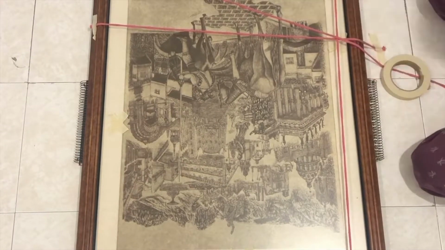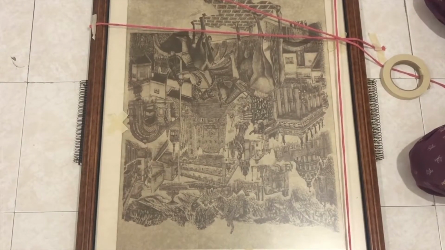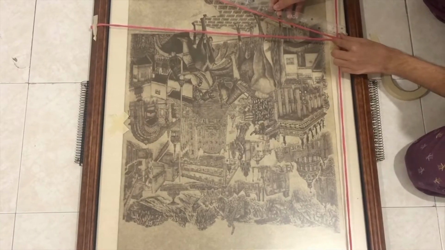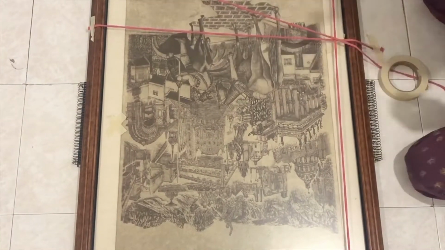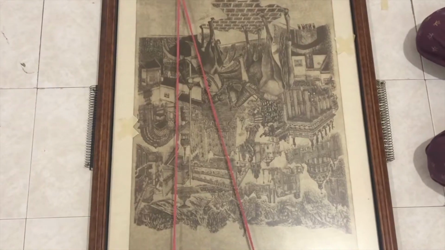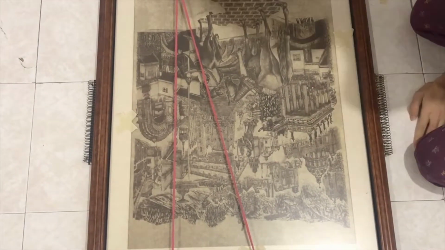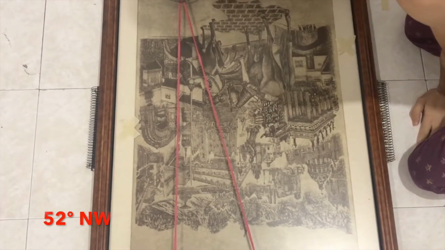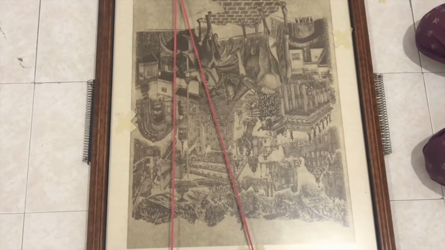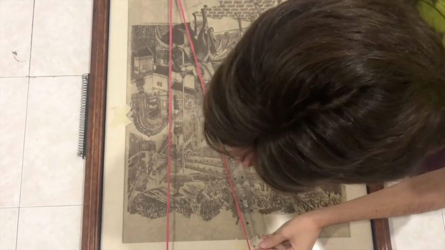And now for the third vector, the measurement of the angle is 23 degrees northwest, and the distance is 43.4 centimeters long.